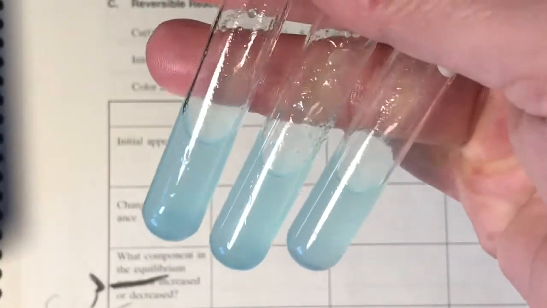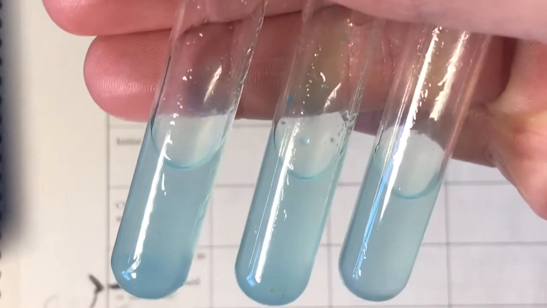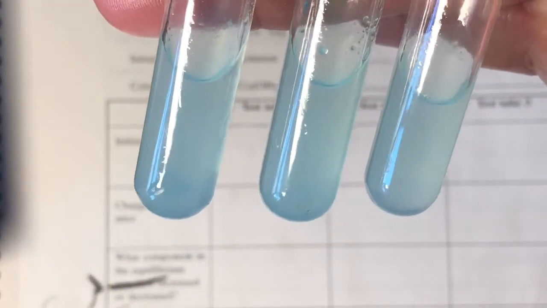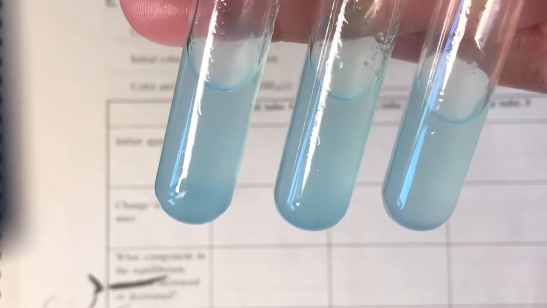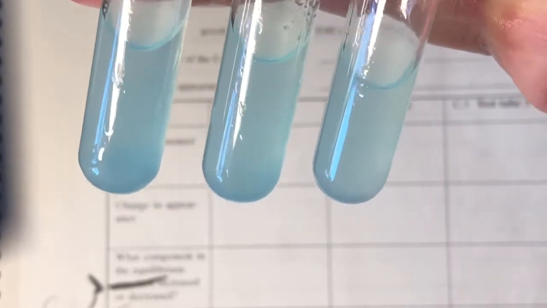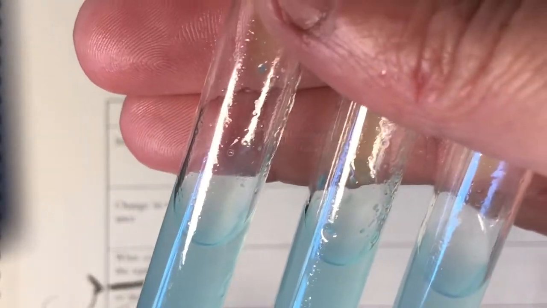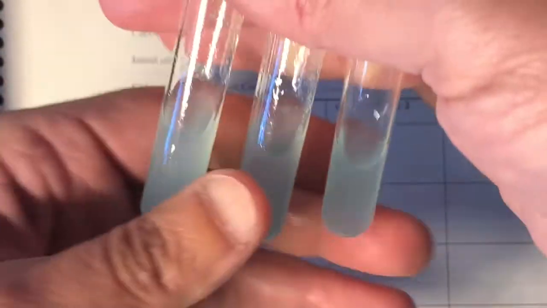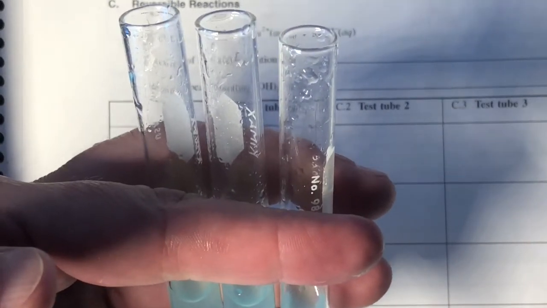All right, so here's our 3 test tubes of the copper hydroxide in equilibrium. And what's important to note is that it's both a little bit blue in color, which is the copper ions in water, and also that it's a little bit cloudy, which says that we have a suspension of the copper hydroxide solid. All right, so to these 3 test tubes, I'll add the sodium hydroxide to the first one.